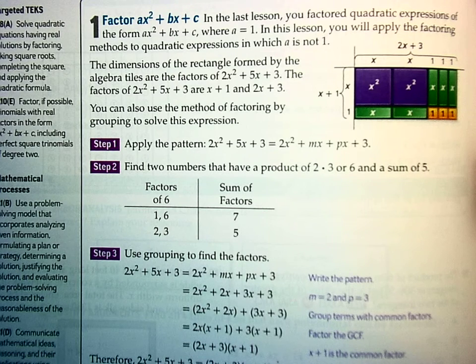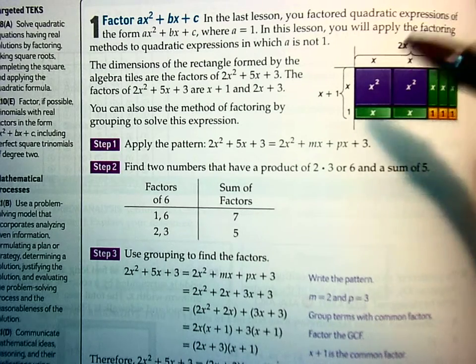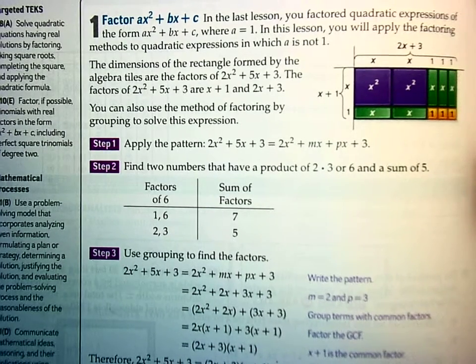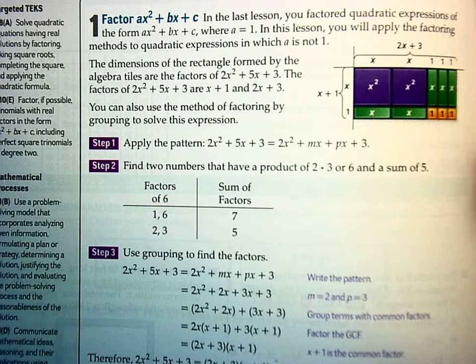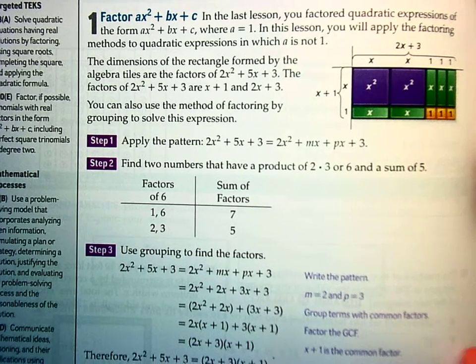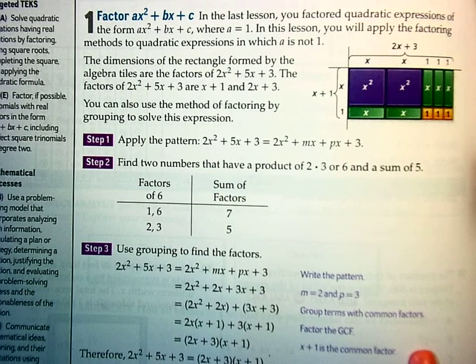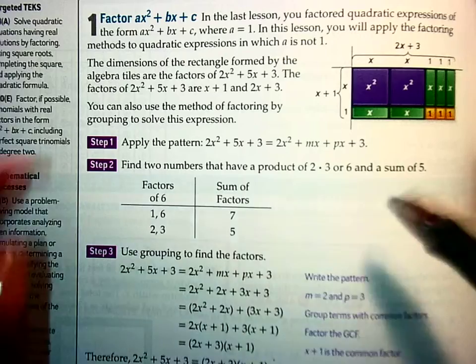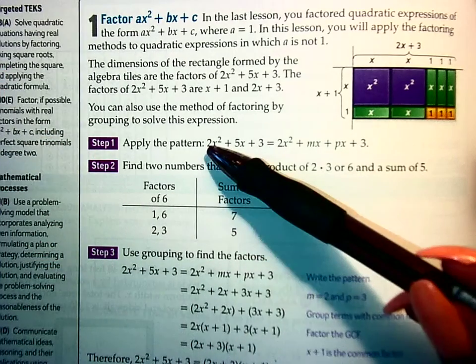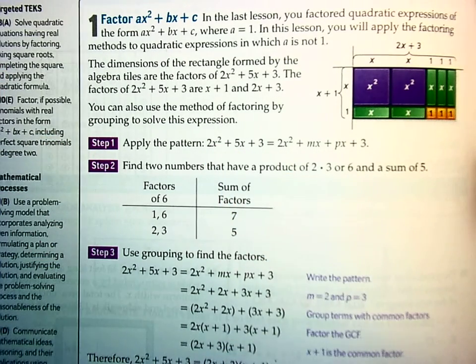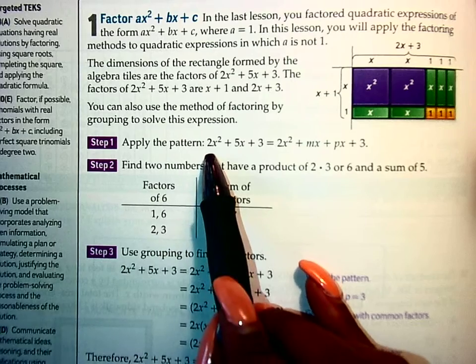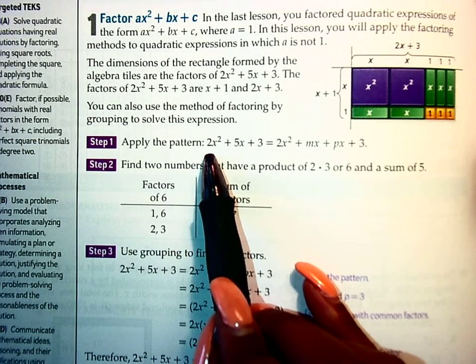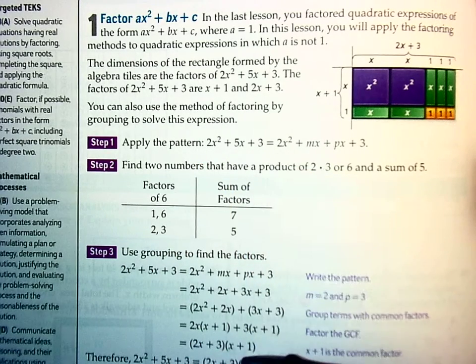Alright, so for factoring quadratics, we're going to start with section 1, lesson 8-7. It says factor ax squared plus bx plus c. In the last lesson, you factored quadratic expressions in the form of ax squared plus bx plus c, where a was equal to 1. In the examples in this section, a is not going to be equal to 1. So a is the coefficient in front of x squared.